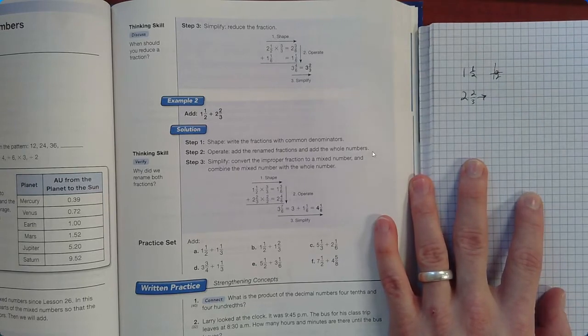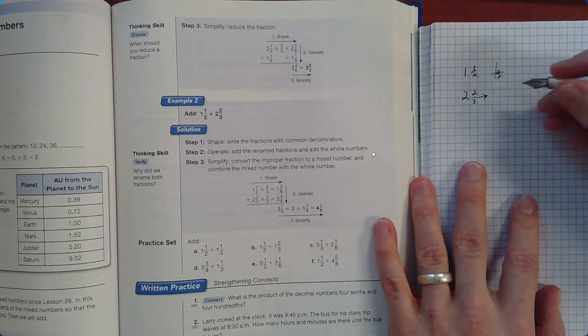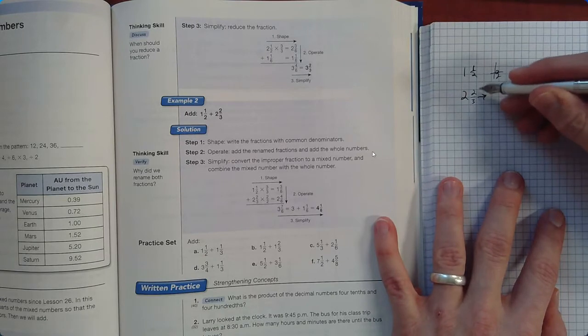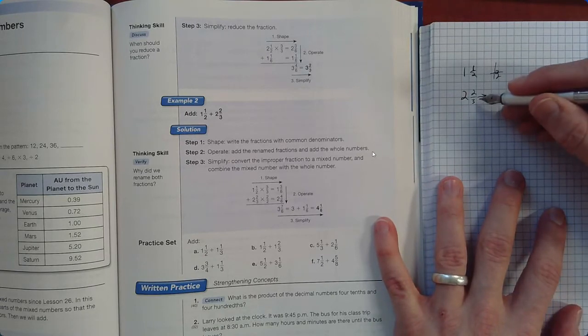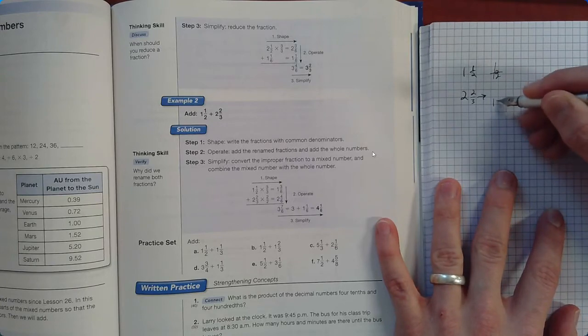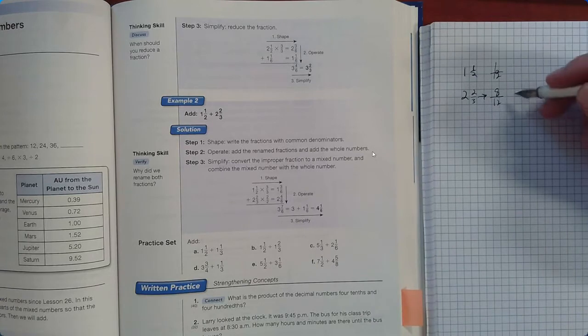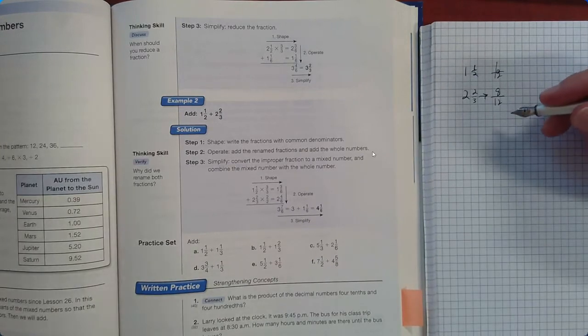6 over 12 is the exact same as 1/2. Now I'm going to do 2/3. To get the 3 into 12, I have to multiply by 4, so 2 times 4 is 8. These are the same fractions, just a different way of presenting them. 6/12 plus 8/12.